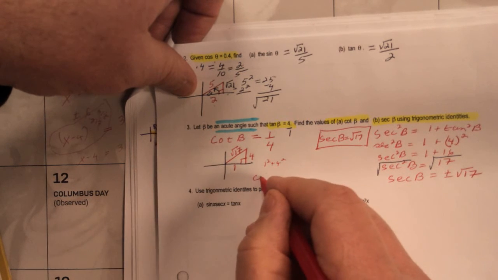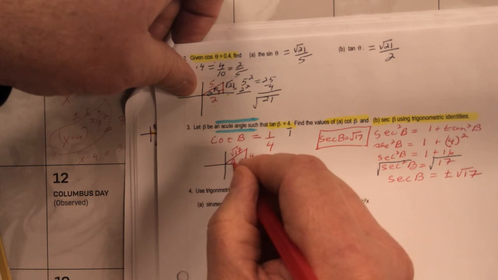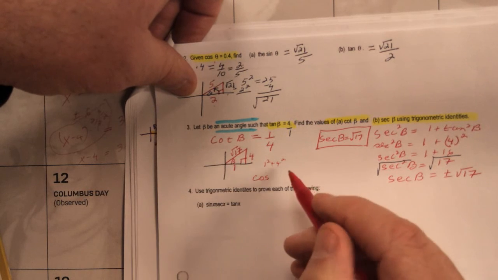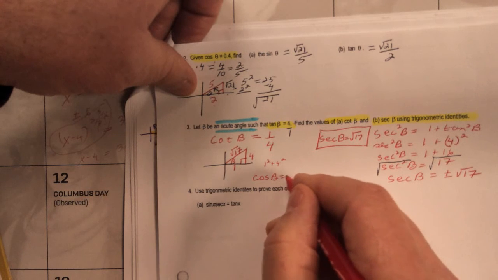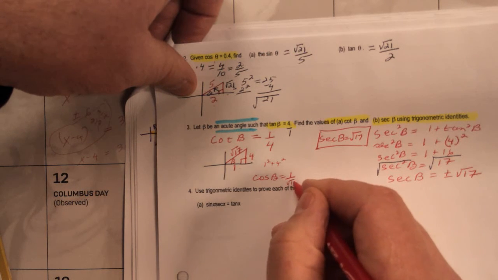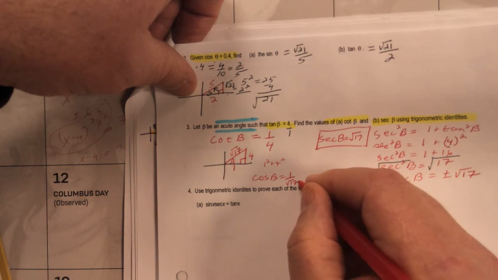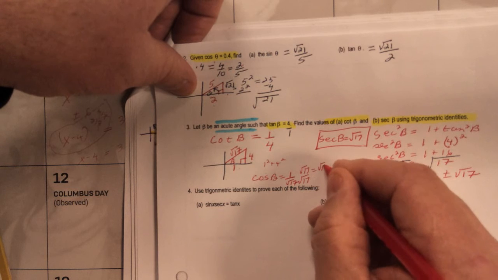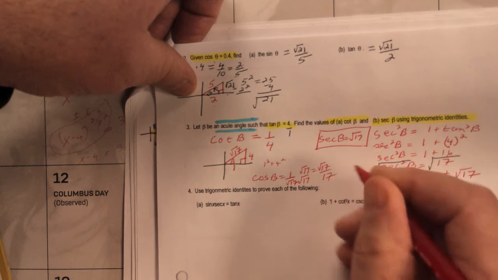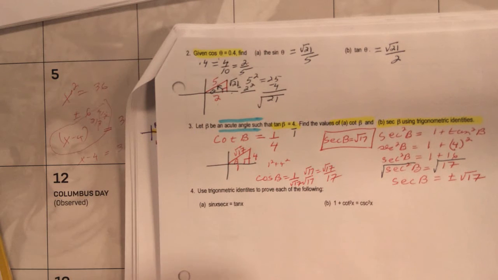We know the cosine, and I'd write beta here, is adjacent over hypotenuse, 1 over root 17, which I rationalize, and I get root 17 all over 17. So there are a couple of ways you can do that. But if it says use a trig identity, that means use a trig identity. See how that works? Isn't this stuff sweet?